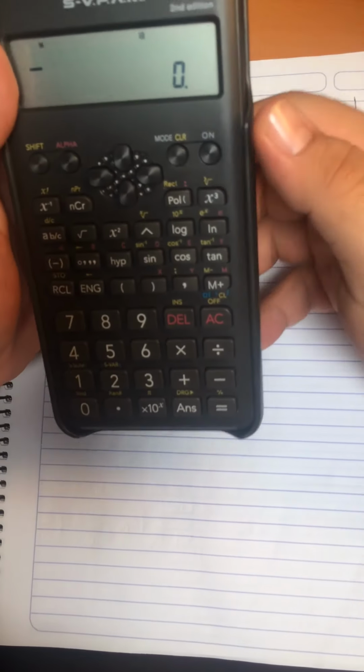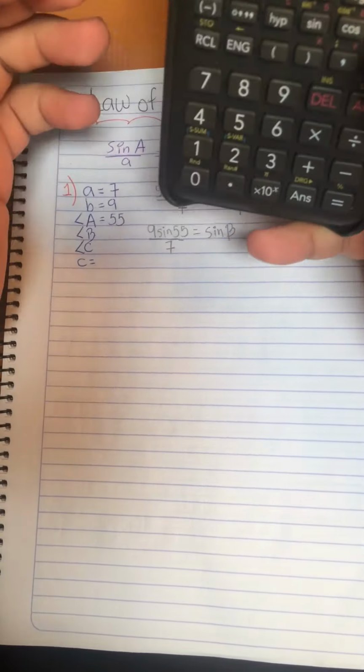We bring our calculators and we have sine of 55, times 9, divided by 7. The number is 1.05. So 1.05 is equal to sine of B.